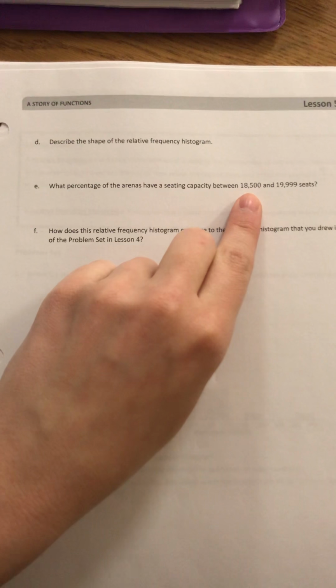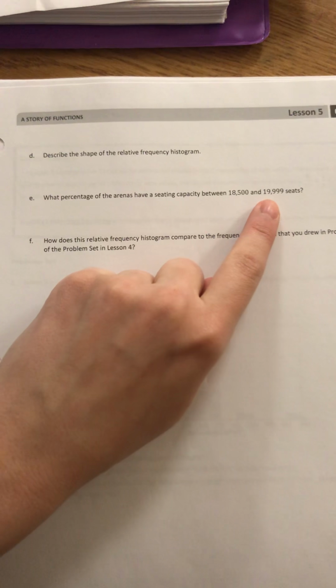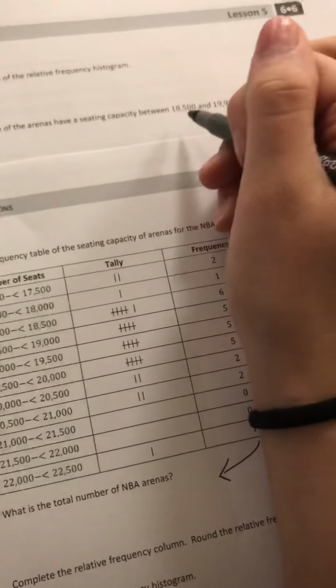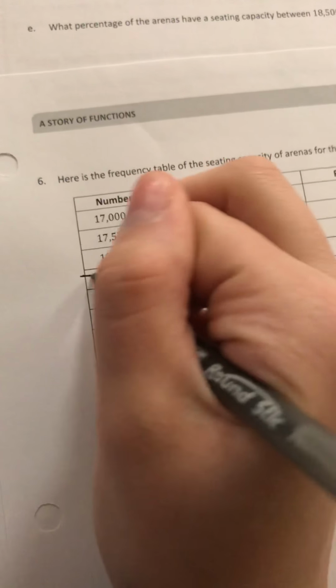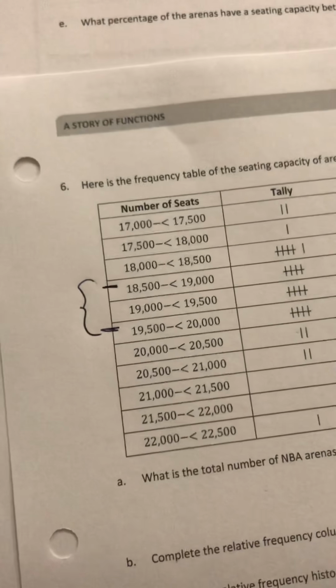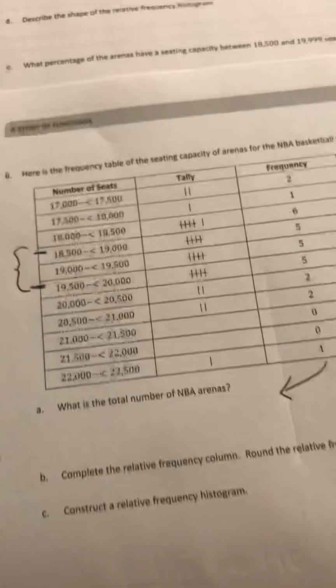After that, it wants you to describe the shape of the histogram. What percent of the arenas have a seating capacity between 18,500 and 19,999? I will tell you right now that it is looking at, so if it says 18, it's from here, right here, 19,999 to here. So you need to add up all three of these in order to find that relative frequency.